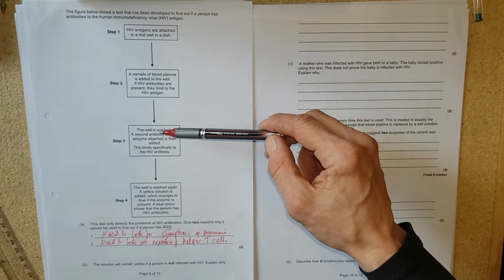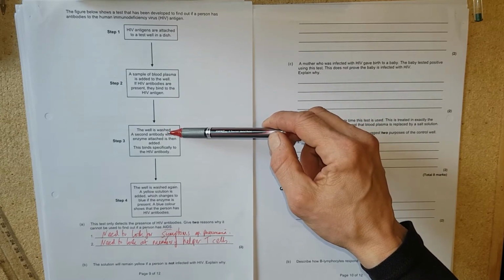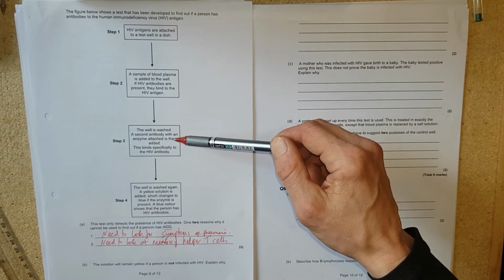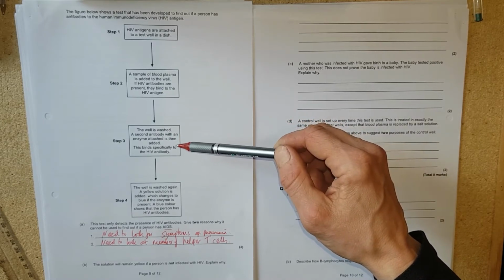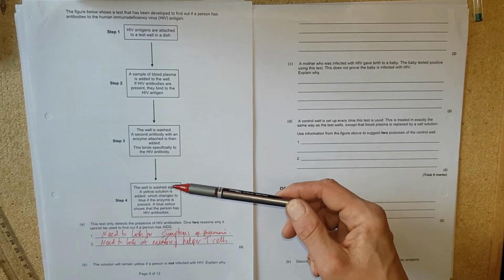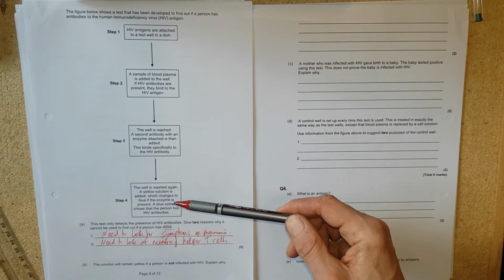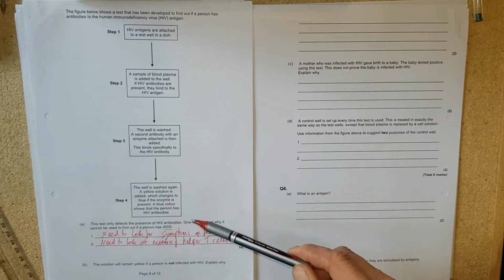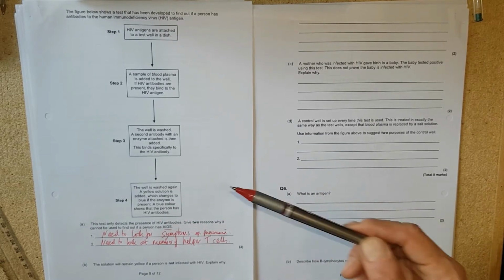They would bind to the antigens. The second antibody would attach, and then that would stay there. Then the enzyme would be present, and that would go blue.